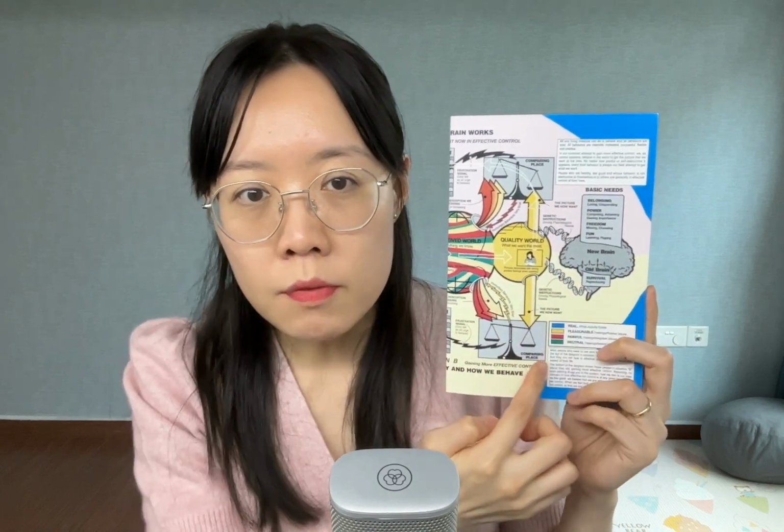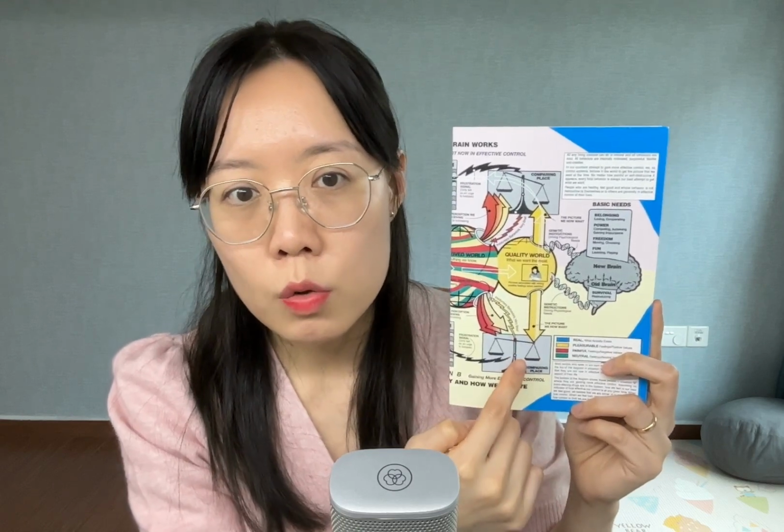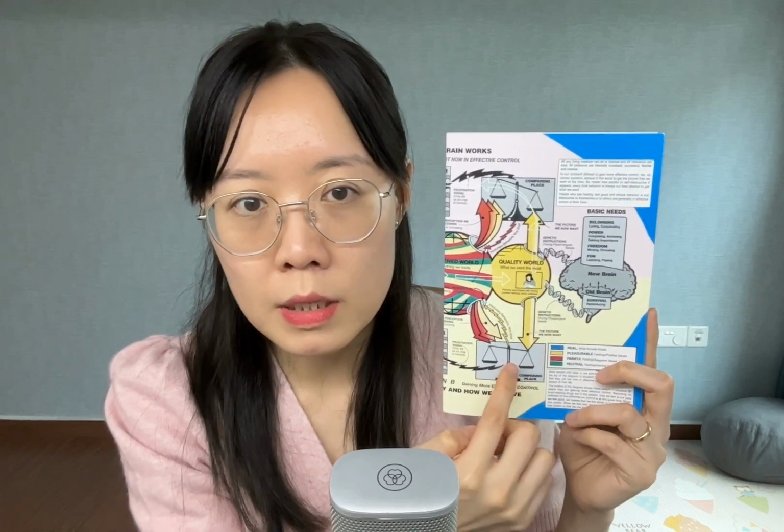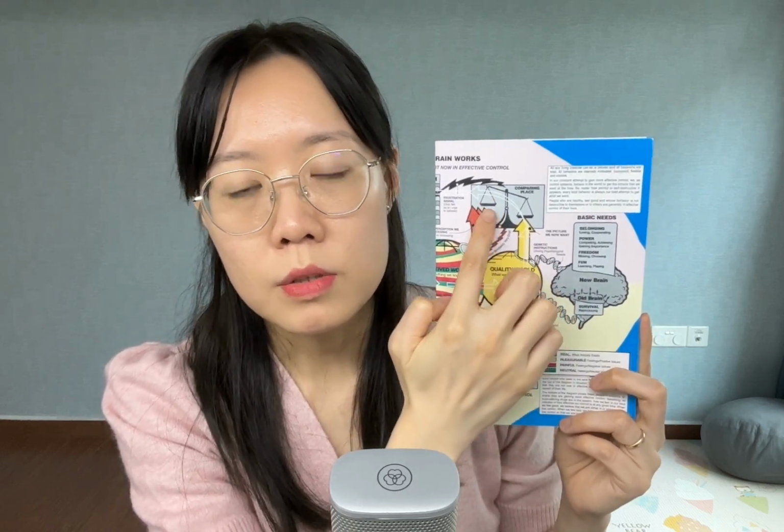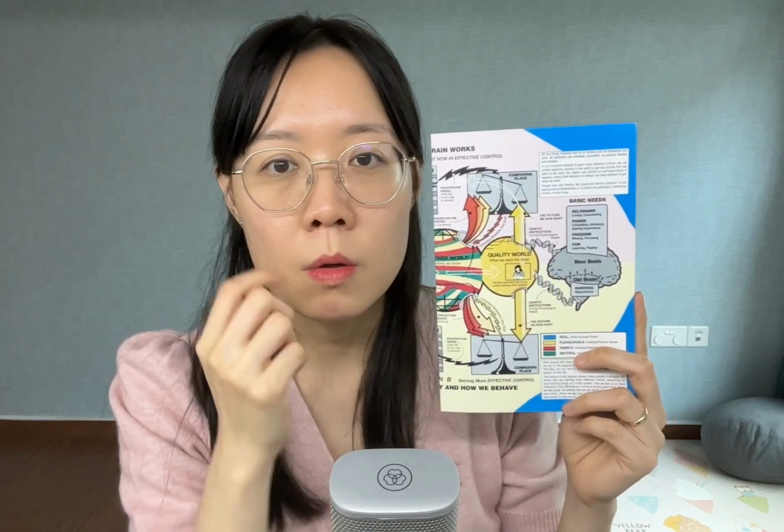These quality world pictures are formed to meet our needs, right? If our needs are quite met, which is, in reality, what we're getting is quite close to our quality world picture, then our scales are more balanced, then we are happier. If there's a big mismatch, our scales are very out of whack, then we are less happy. For example, if in my quality world picture I want an income of $10,000 a month, but right now I'm only getting $2,000, that's a major mismatch. So I'll be very unhappy.